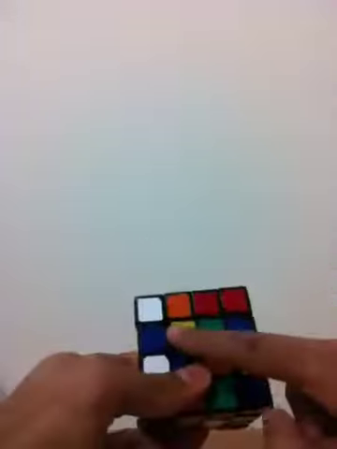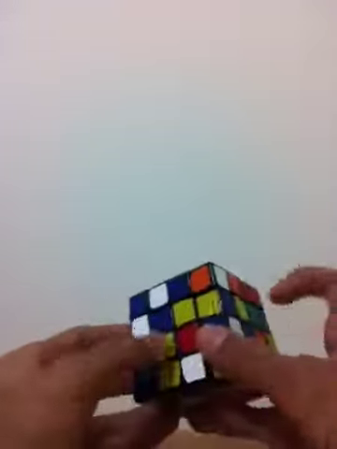Now I'll just do this like that. So when I do an R, this is going to become in a position where I can pair these two up, like that. And when I do a U, I know that these two will be paired up too. So I'll just place these on, like that.